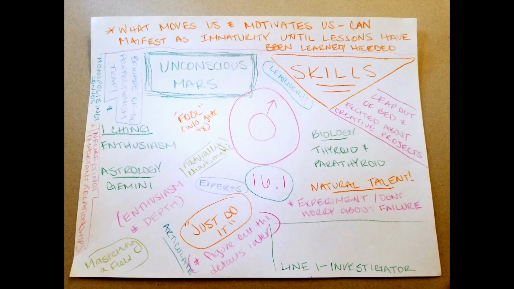Next, we have the unconscious Mars. Mars is all about what moves us, what motivates us, and can manifest as immaturity until lessons have been learned or heeded. And for me, that's gate 16.1, which is skills.